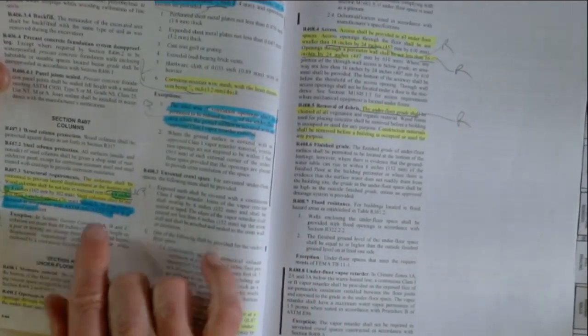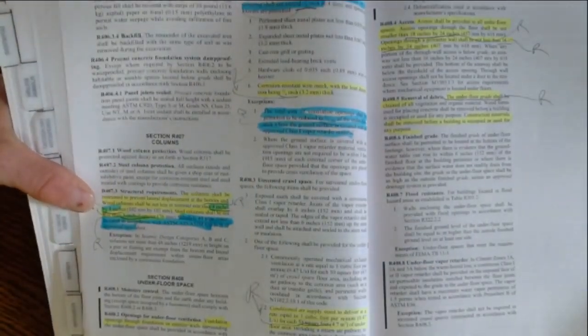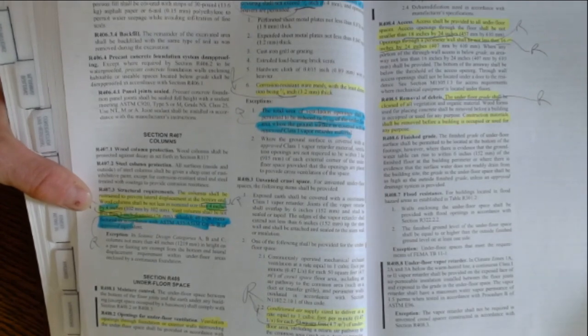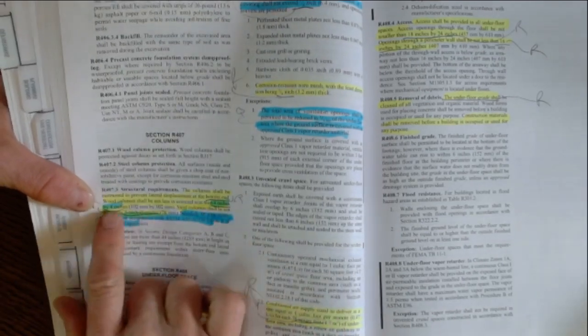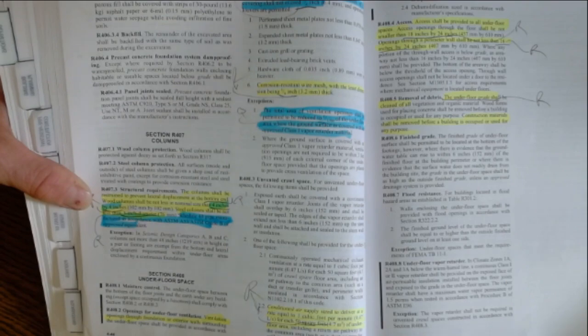Okay, you'll get asked this one. The question is, for instance, I was asked, what is the minimum dimension for a wood post? It doesn't tell you anything more than that. It doesn't say is it a foundation post, whatever. It's 4x4, and then 3x3 is the steel, 3-inch round diameter.